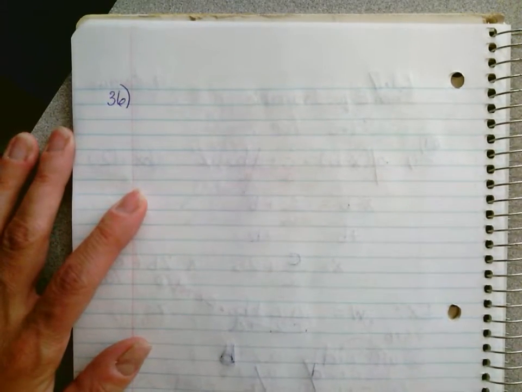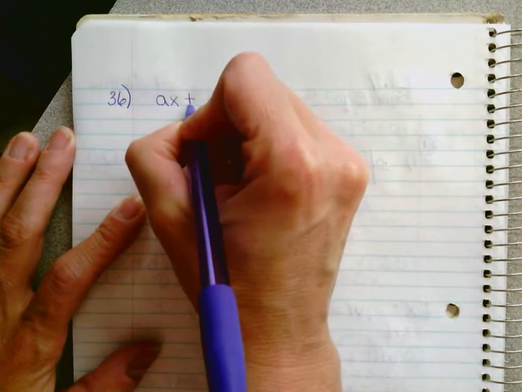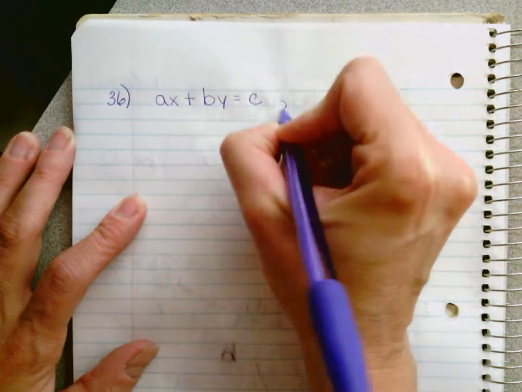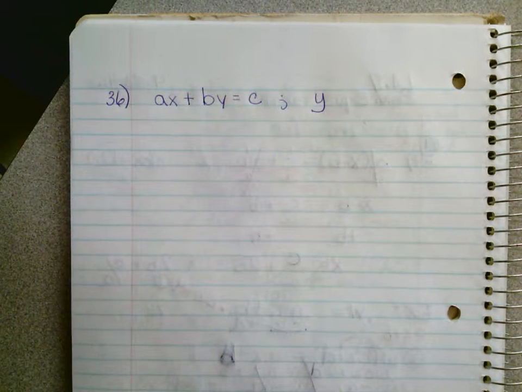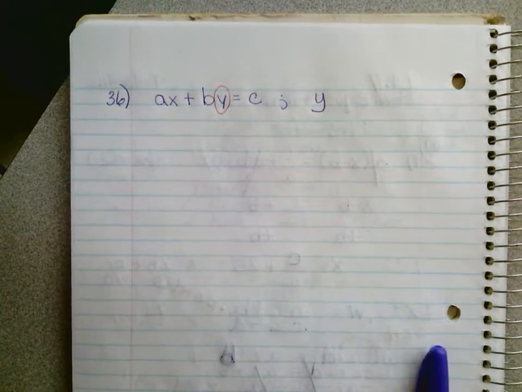36 on page 41 says AX plus BY equals C, and we are solving for Y. Anybody have a first step? This is what I want, and I have to isolate that. What can I do to start isolating Y?